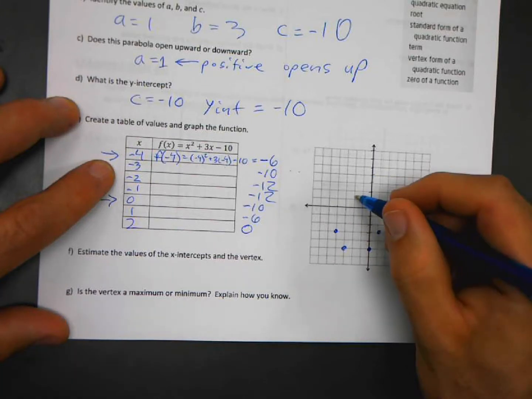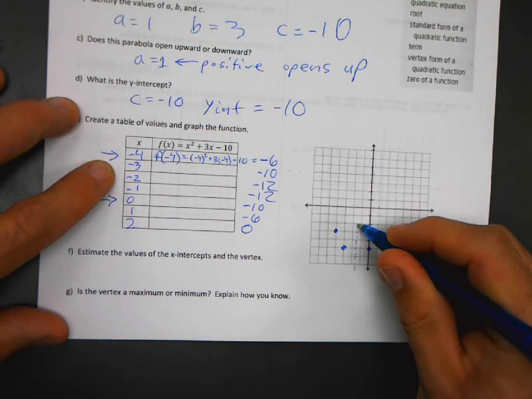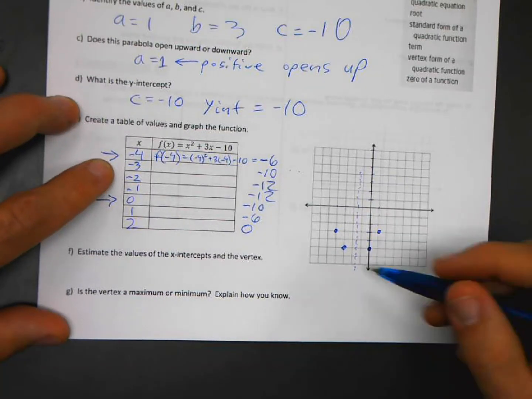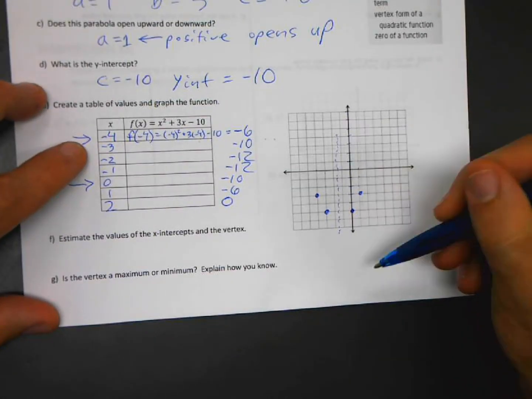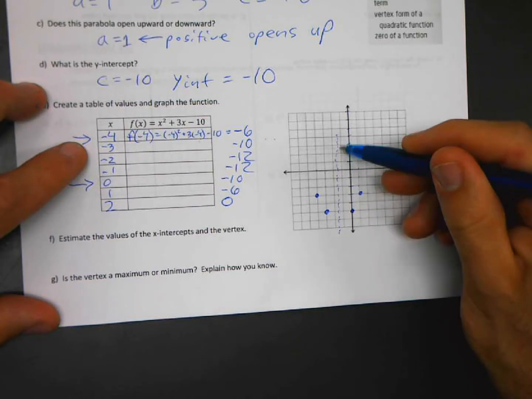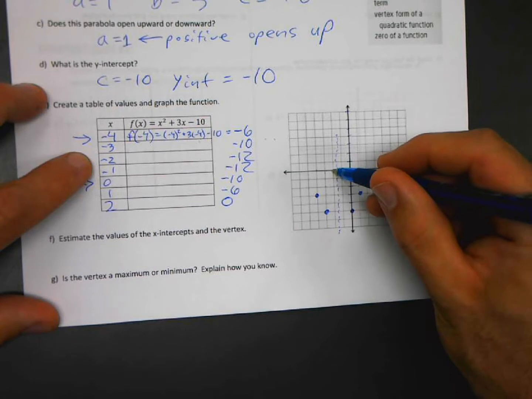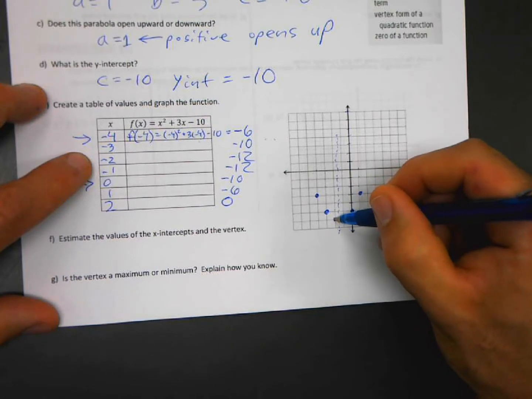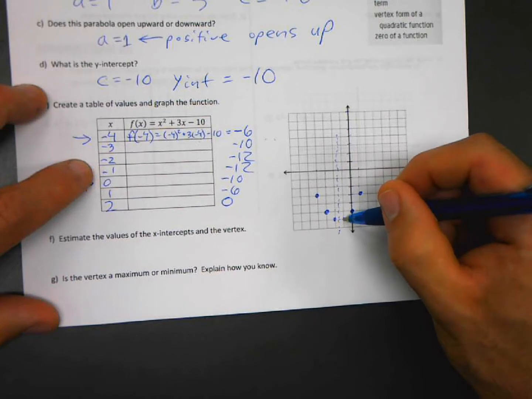I guess now we know our 0 is kind of weirdly between these two. So guys, we have symmetry here, right? So if you draw a dotted line down the center of that symmetry, you should be able to find your vertex after. Negative 2 is at negative 12, so that's 2, 4, 6, 8, 10, 12. The other negative 12 is at negative 1, so I'm going to use that.